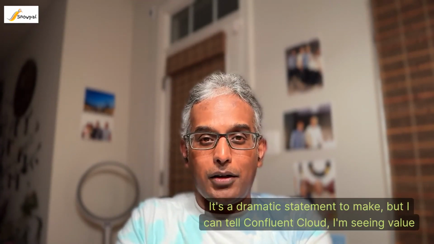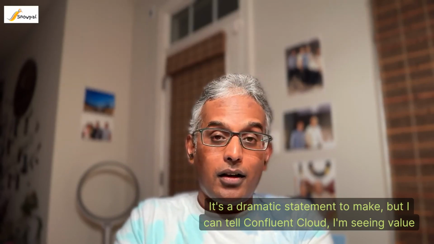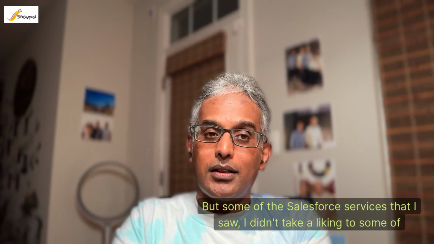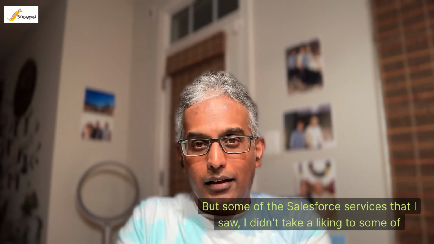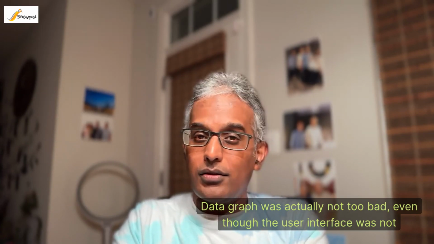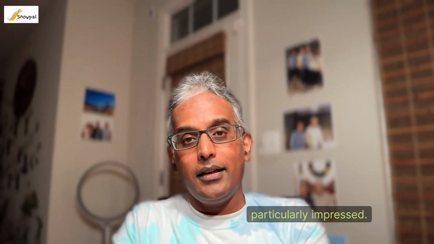It's a dramatic statement to make, but I can tell, Confluent Cloud, I'm seeing value in it already. But some of the Salesforce services that I saw, I didn't take a liking to some of them. Data graph was actually not too bad, even though I was not particularly impressed with the user interface.